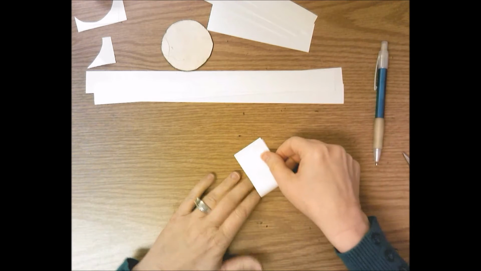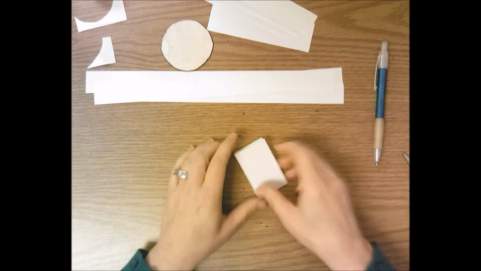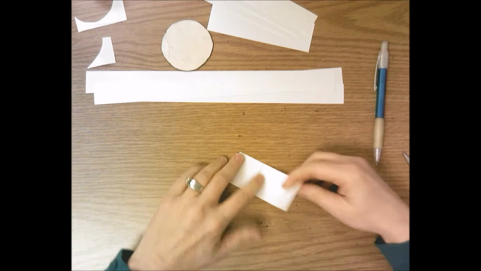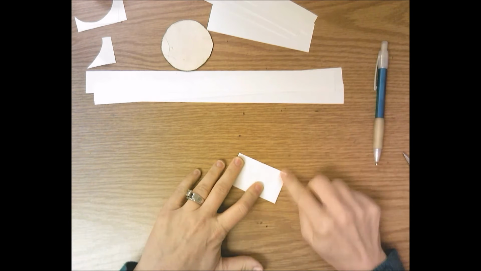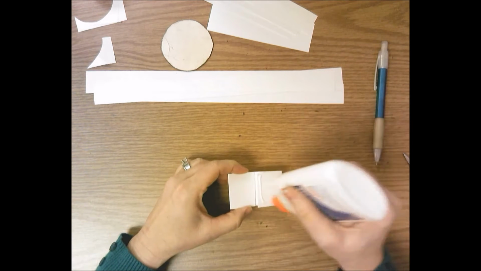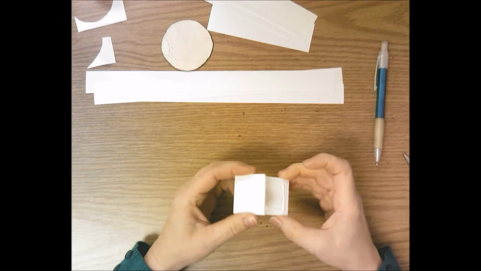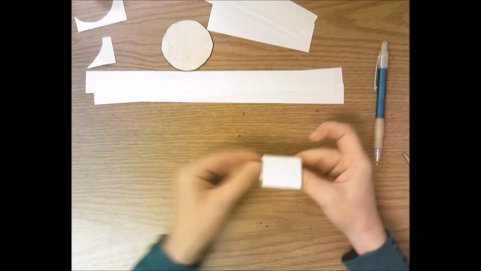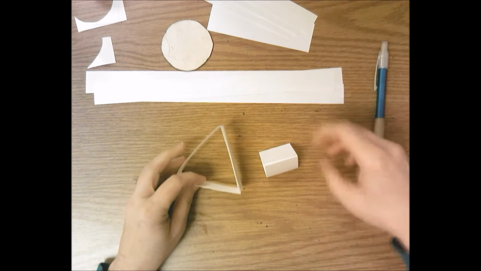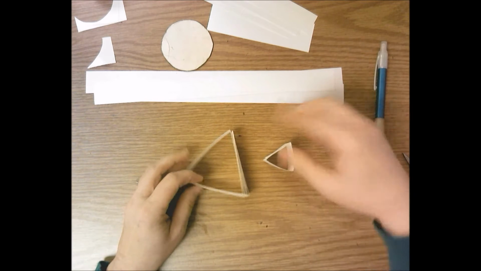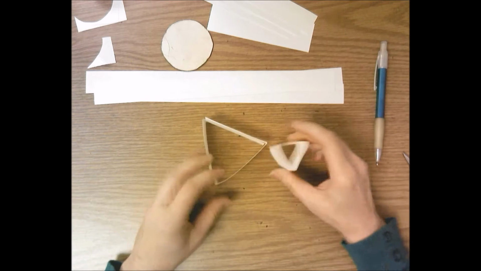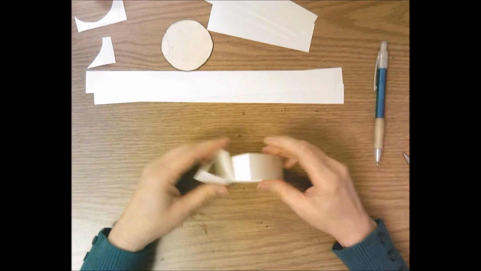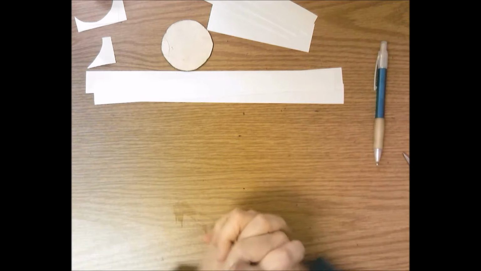So do that one more time with a shorter piece. You fold it in half, open it up, bring one end toward the middle, another end toward the middle, put glue on one of them, and then overlap the two to create a triangular prism. So depending on how skinny or fat and how long your strip is would determine the size of your prisms. You could glue those together.